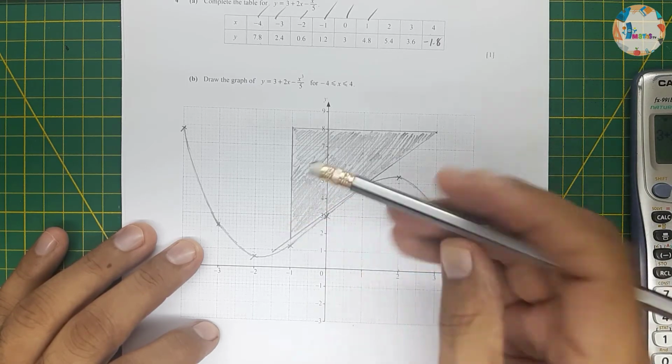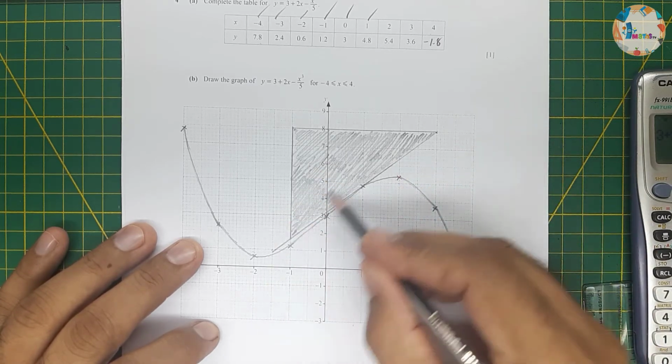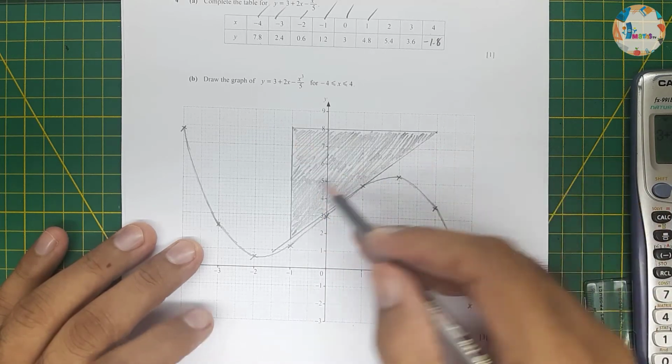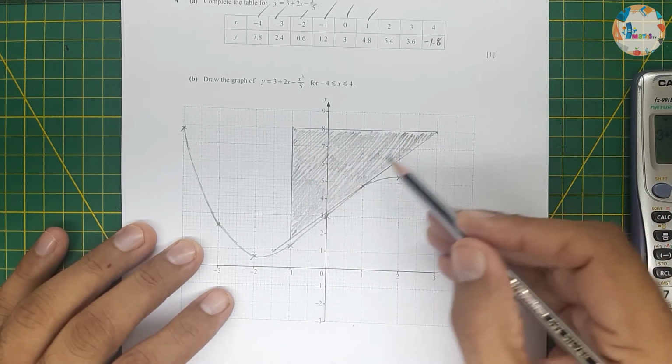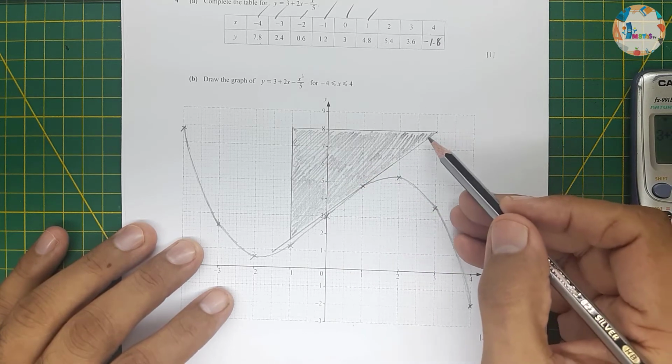We are done with the shading part. Now, after the shading part, shading is not required. I'm shading for your understanding only.